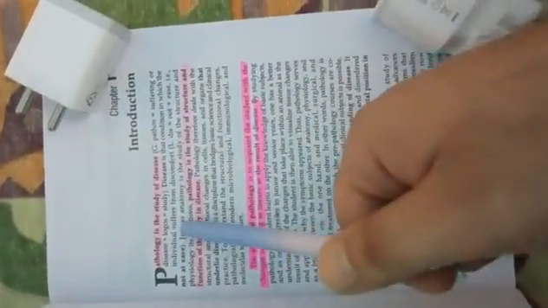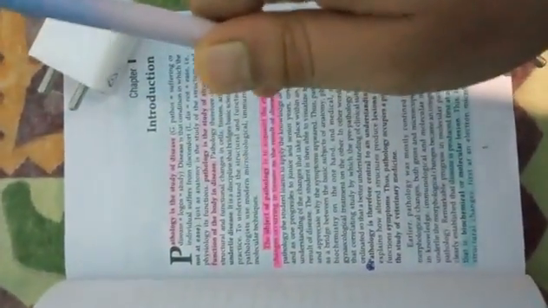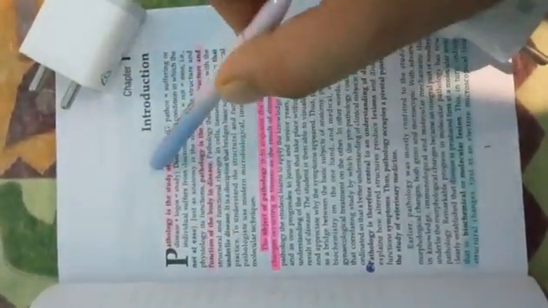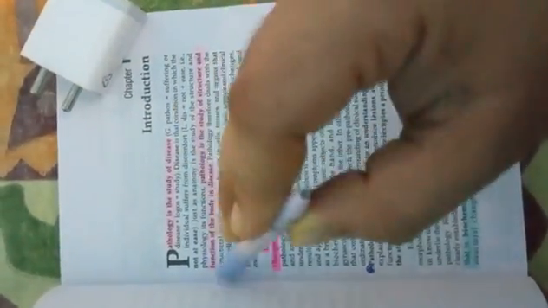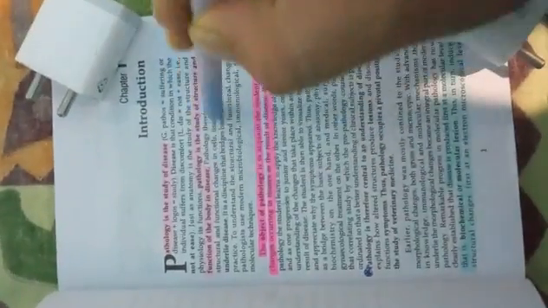Pathology is a study of disease. This is the simplest definition which can be formed for pathology. Now, pathology is the study of structure and function of body and disease. See, study of structure in normal condition is called anatomy. Study of function in normal condition is called physiology. And the study of structure and function in disease condition is called pathology.